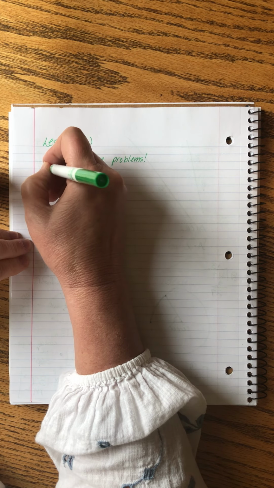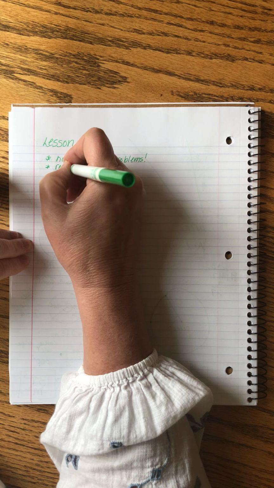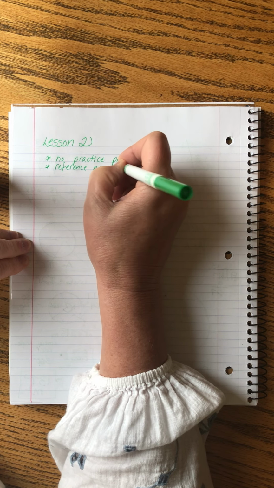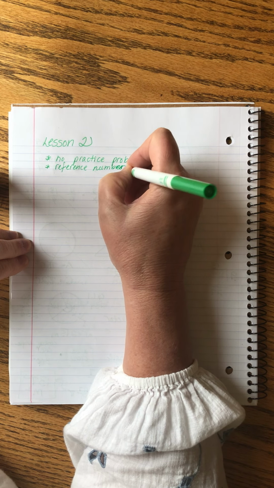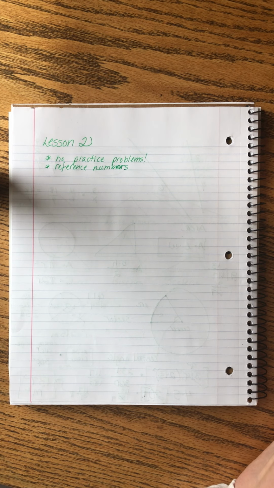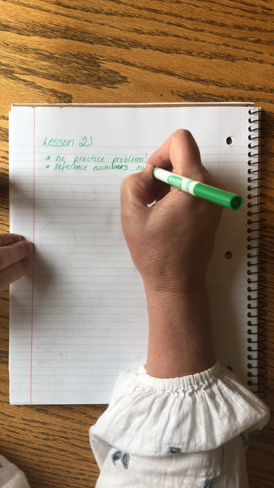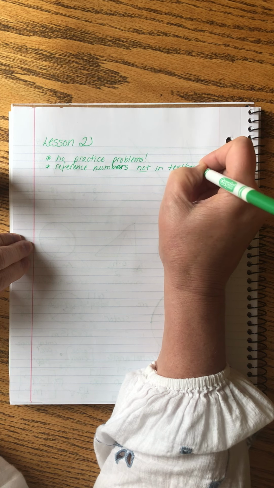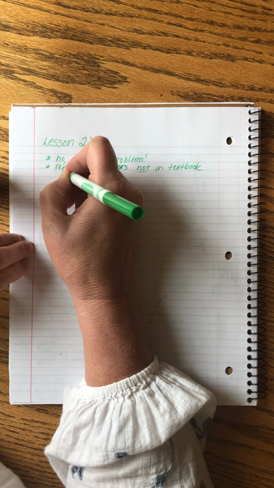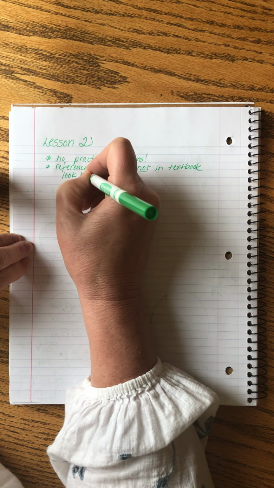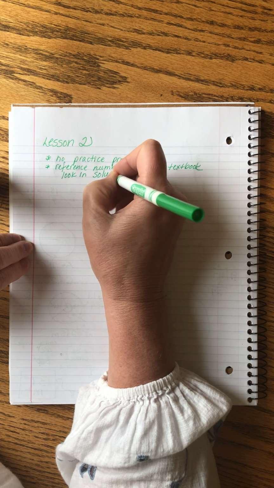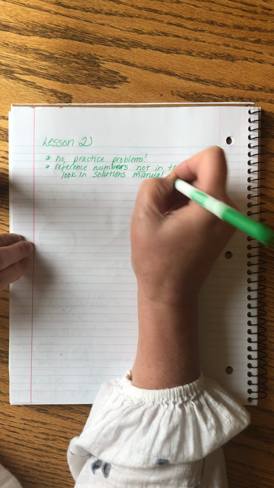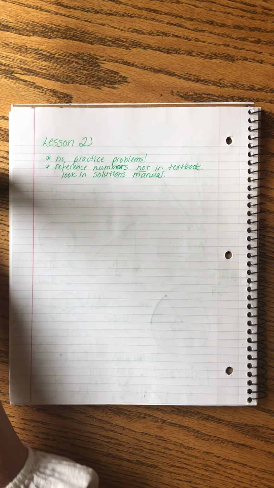The other thing is that those little reference numbers that are by each problem to tell you where it was originally taught, those are not in the textbook. In order to find them, you have to look in the solutions manual. I'll show you, just let me write this. And you write it too, right? Because everything I write down, you write down.